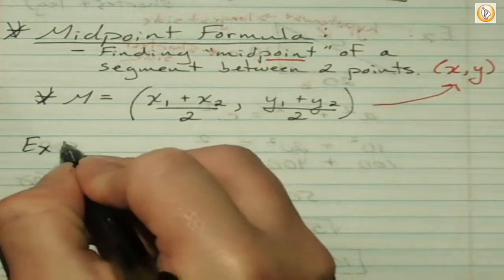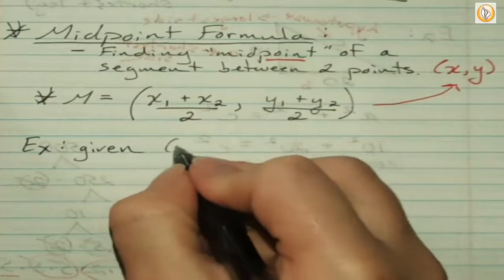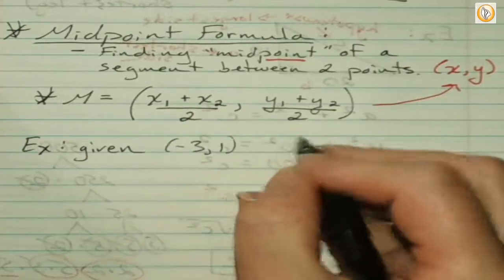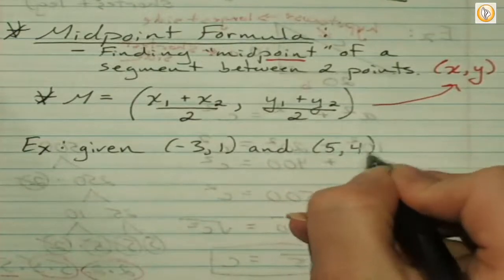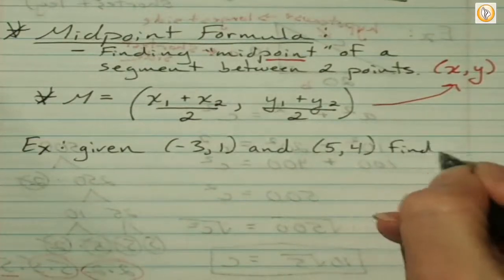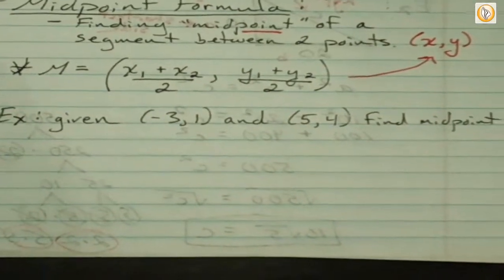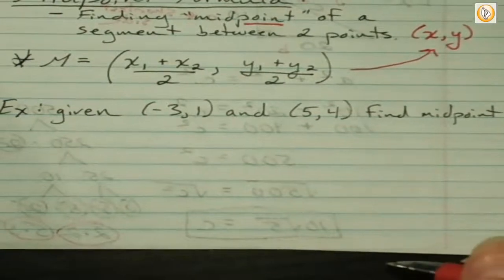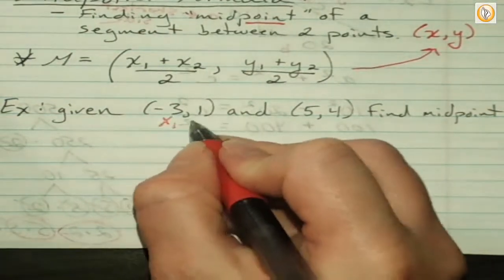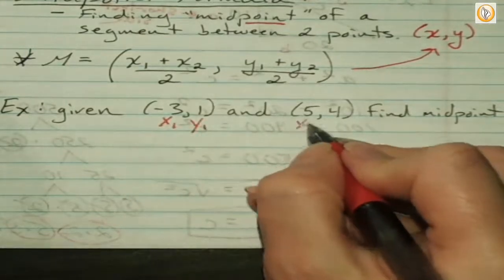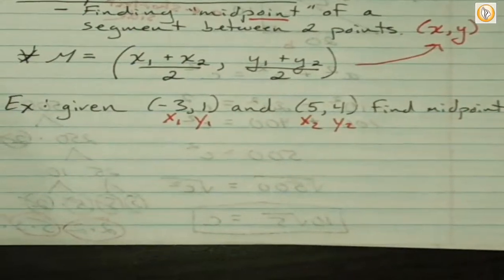So given -3 and 1, and 5 and 4, find the midpoint. So we just need to make sure we label below. And then we're going to fill in our information.